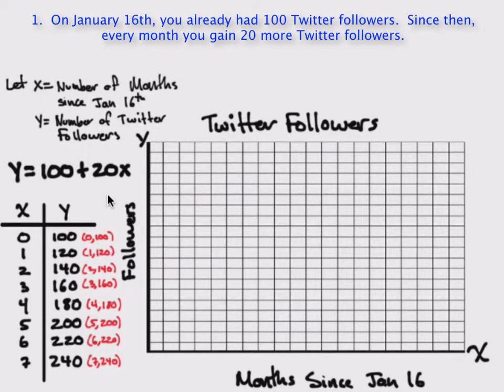Alright, so I think the most appropriate scale is going to be to make 2 boxes on our horizontal axis equal to 1 month, and 2 boxes on our vertical axis to be equal to 20 followers. Now the question is where to start. For now, let's go ahead and start both our horizontal axis and our vertical axis at 0.